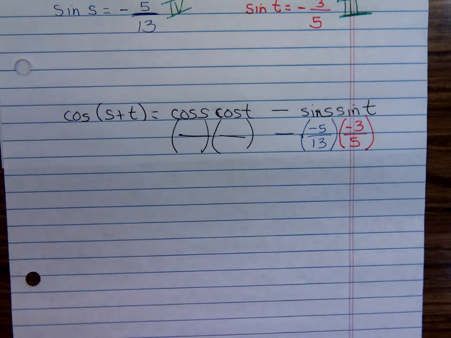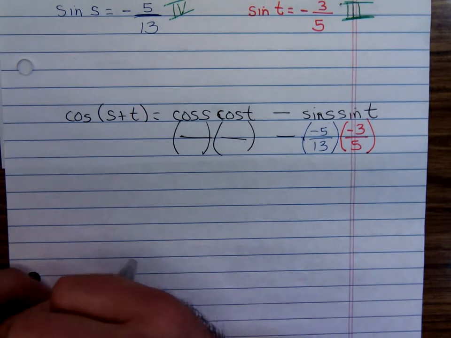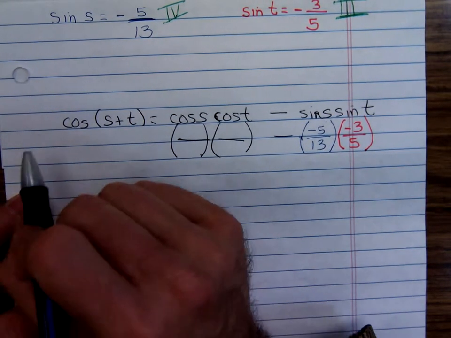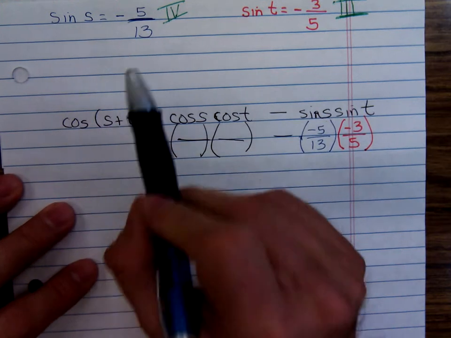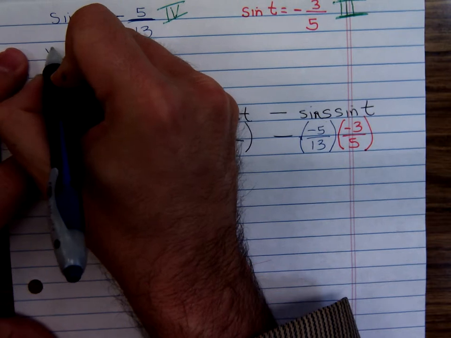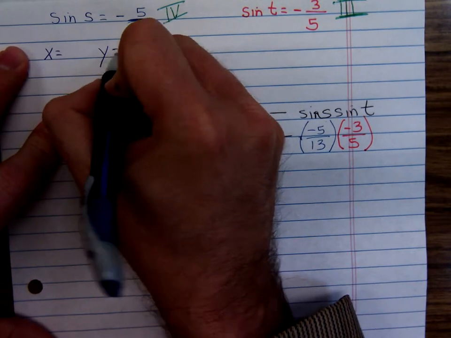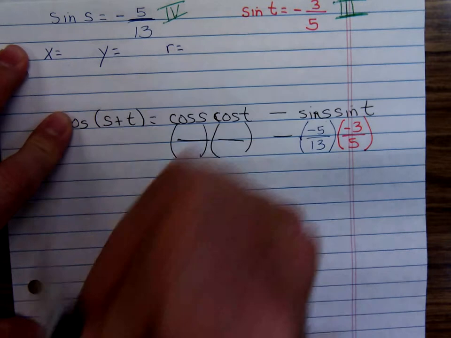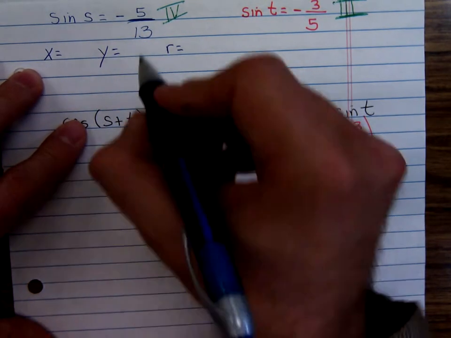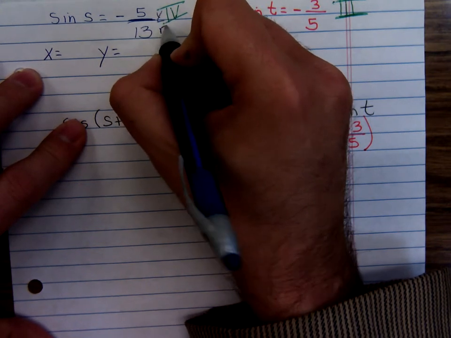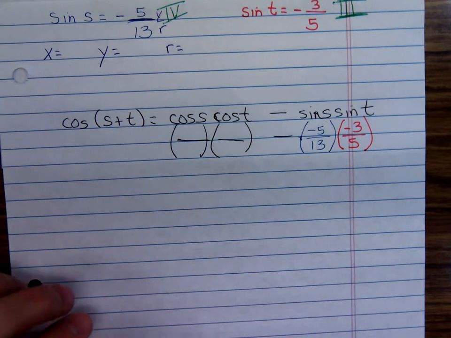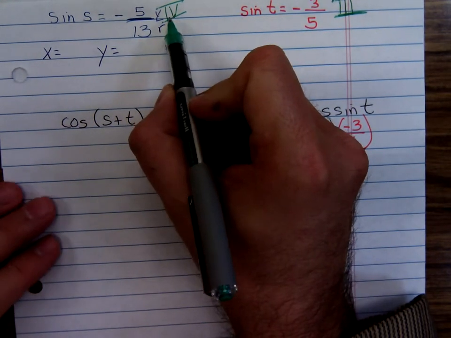If you want, you could use the Pythagorean identities, sine squared s plus cosine squared s equals 1. I'm all for identities, but not for this. What I would do here is use the original x, y, r definition that we first used to define these trig functions. In terms of x, y, and r, sine would be y over r. Now, what I'm about to do in green takes into consideration this quadrant 4 stuff.